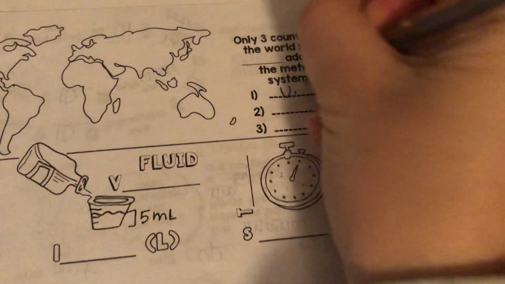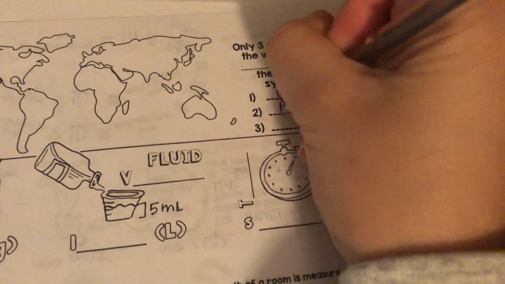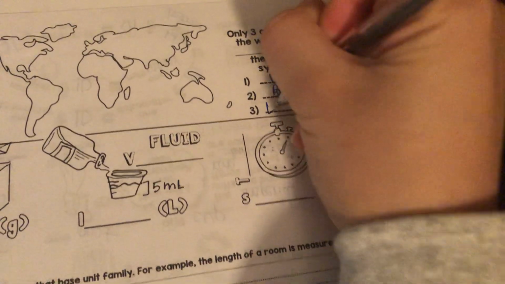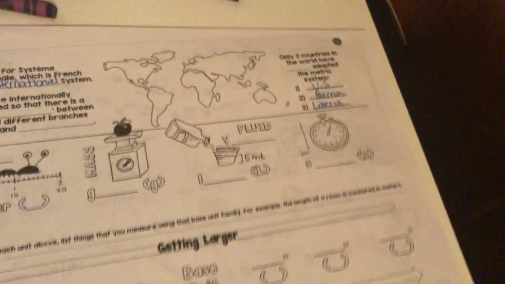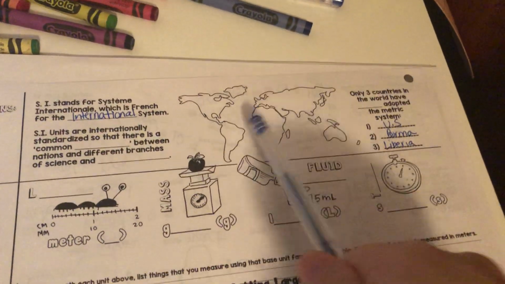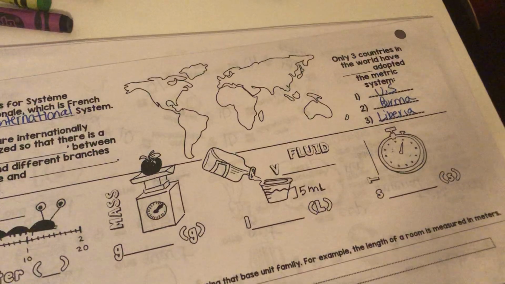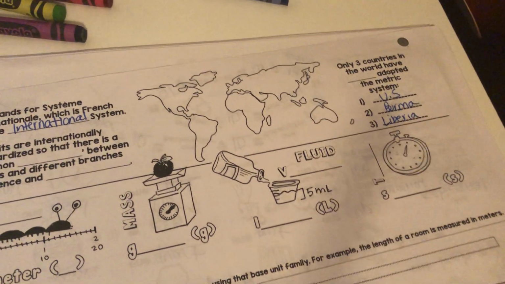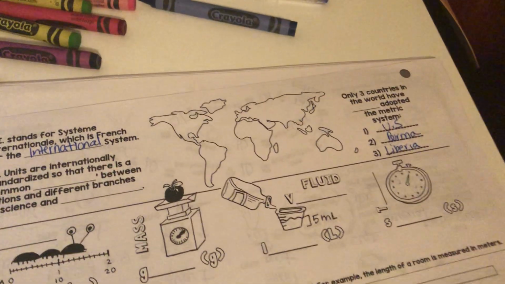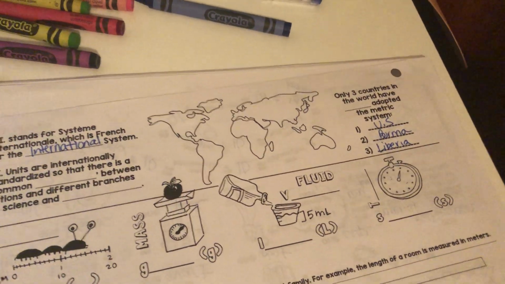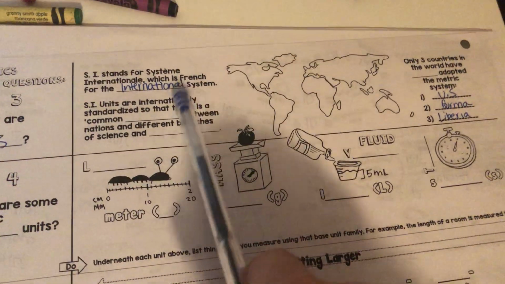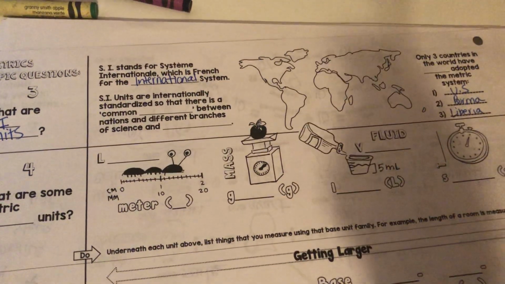Except, you know where? Take a guess. The U.S. We also have Burma, another country, and Liberia that do not use it. They have their own way of measuring. But almost everyone else in all of these countries, they use the metric system. So why are we the ones that don't? We're measuring in feet. We're measuring in pounds. We're measuring in bushels. And in pecks, right? Other countries are measuring in the metric system, and we don't.